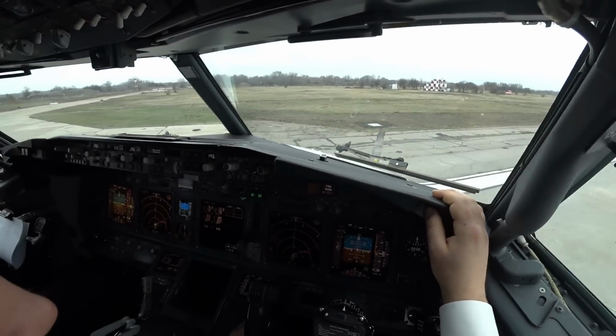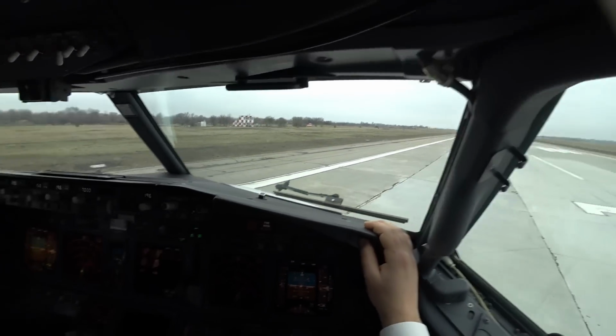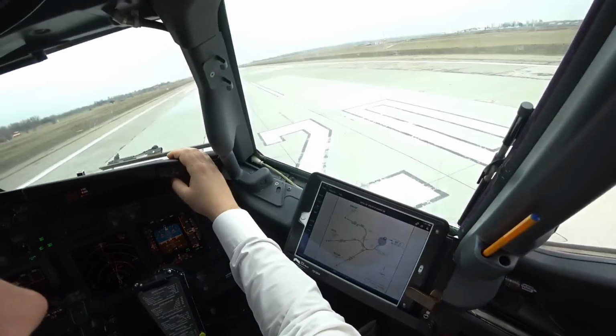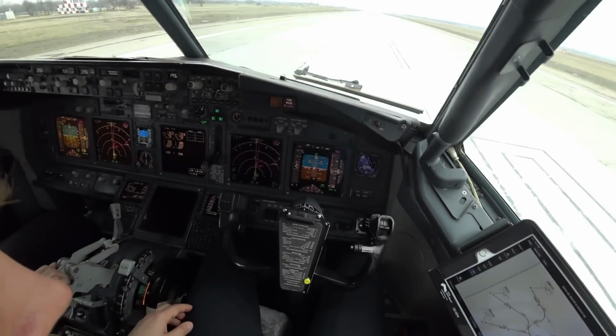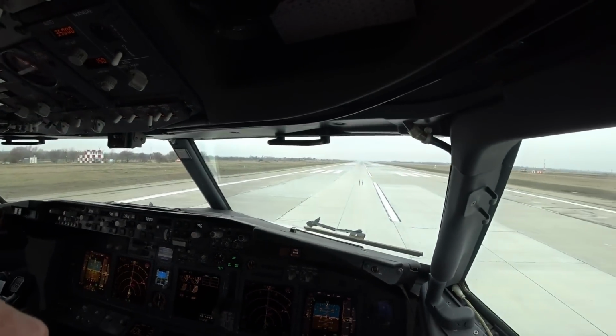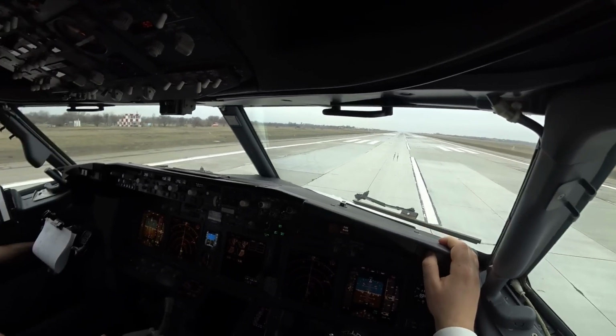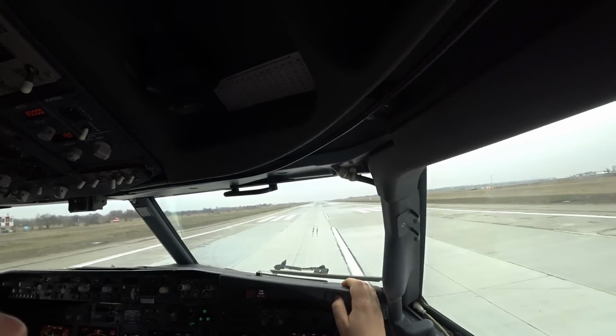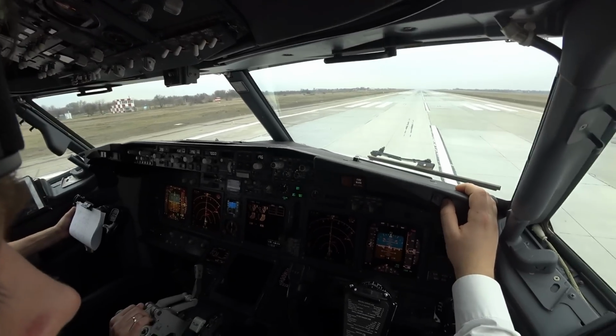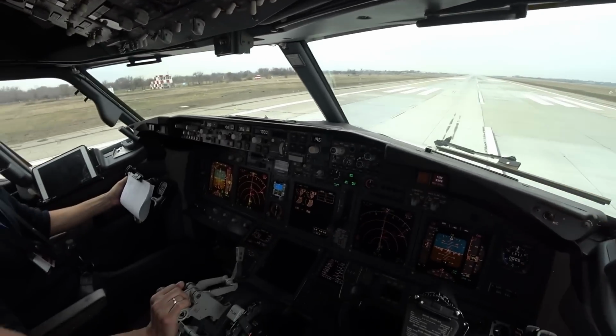Okay, International 5271, we are ready for departure. 5271, wind 290 degrees 6, runway 20, southwest aerodrome. Clear for takeoff, runway 20, 5271, all the best.